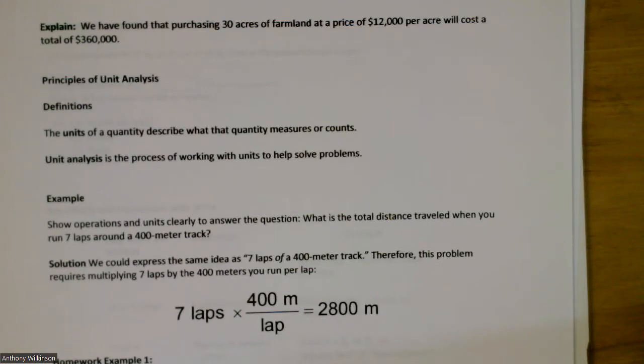Here we're going to look at principles of unit analysis. In this section and in the next section on another video, we're going to be talking about unit analysis in detail. Here are some definitions that we'll start off with. The units of a quantity describe what that quantity measures or counts. Okay. And the units can be anything. It could be things like inches or feet, or things like number of books or acres, as we saw in that last example. Unit analysis is the process of working with units to help solve problems.